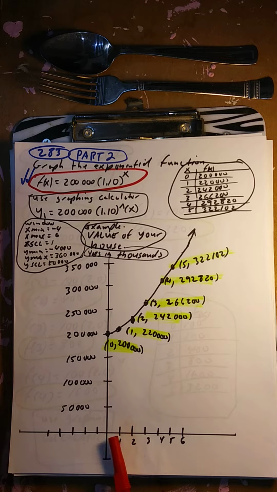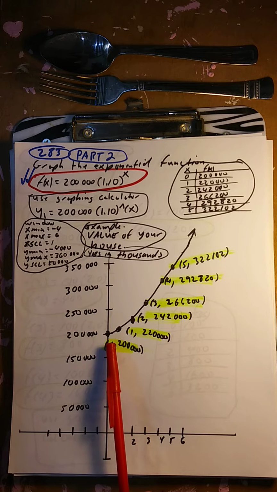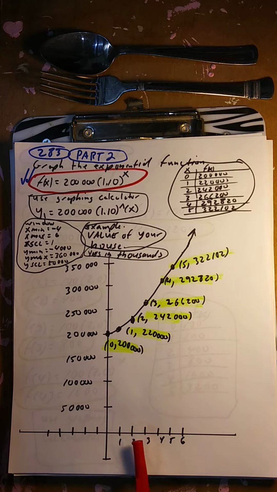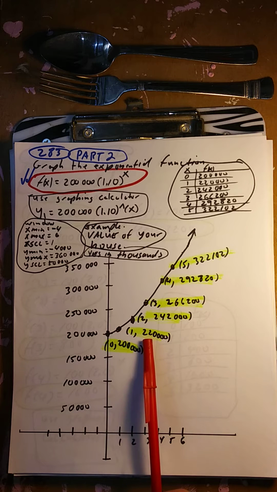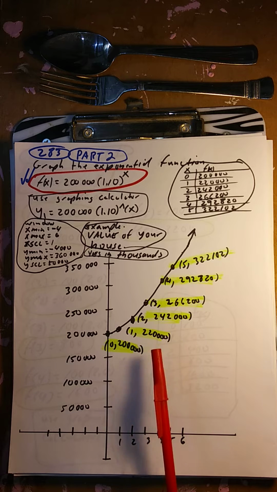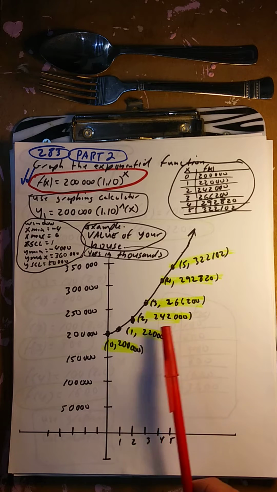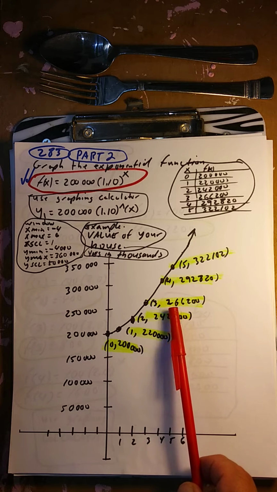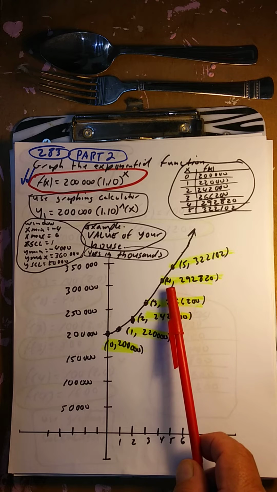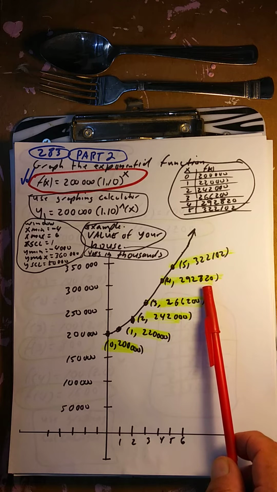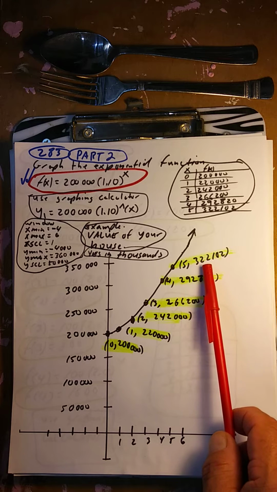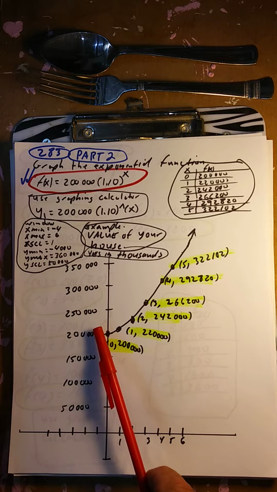So at 0, it was 200,000. Like the value of your house. Right now your house is worth 200,000. A year later, what's going to happen? It's going to go up in price, $220,000. And then 2 years later, 242,000. 3 years later, 266,200. 4 years from now, 292,820. 5 years from now in the future, your house is going to be worth 322,102.